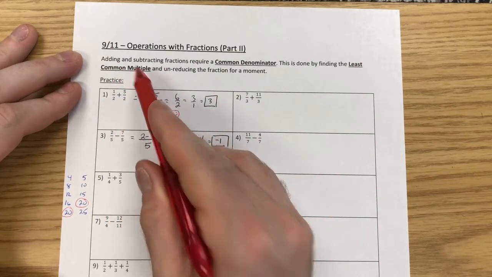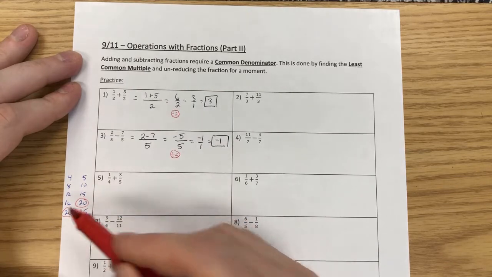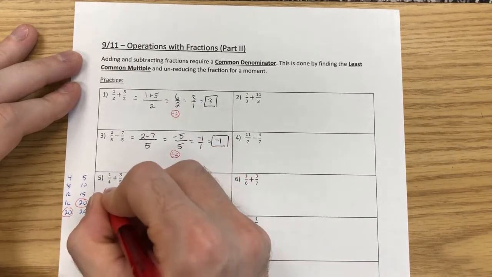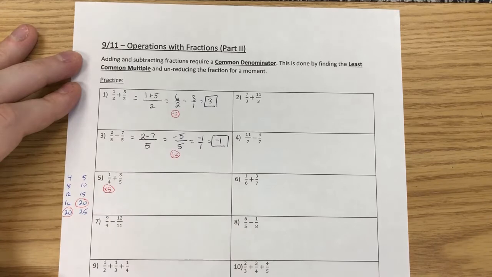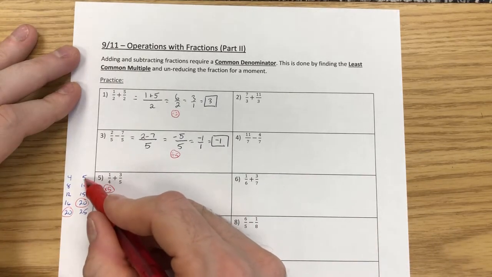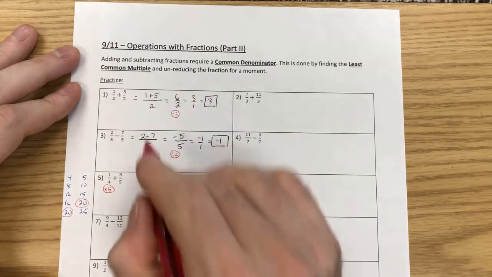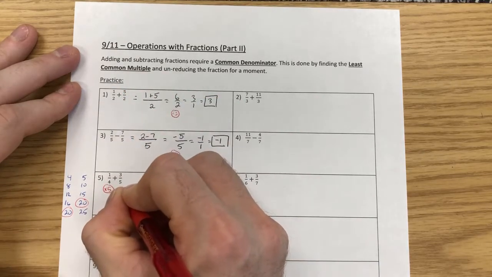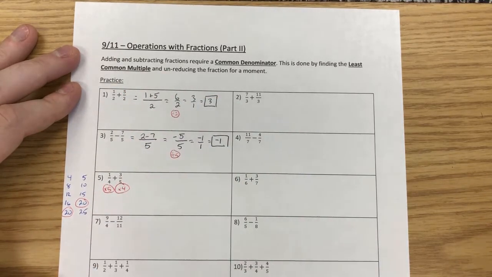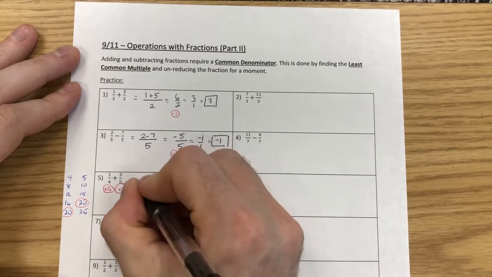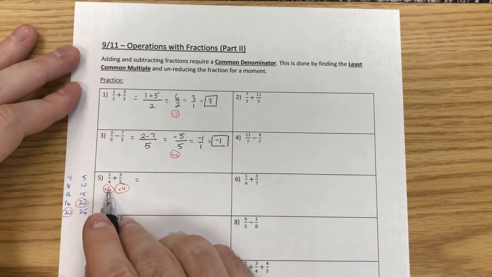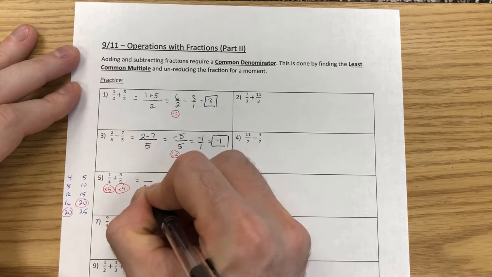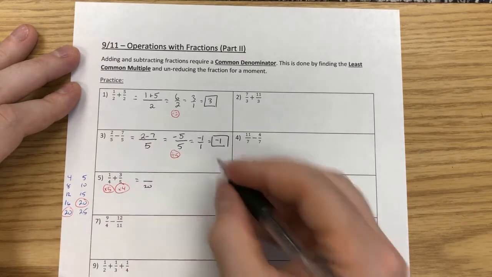I have to multiply 4. It's the 5th number in the list. So I'm going to multiply by 5. I'm unreducing it. With 5, it's the 4th multiple, so I'm going to multiply by 4, which means that if I unreduce both these, they're both going to be over 20 because that's my common multiple.